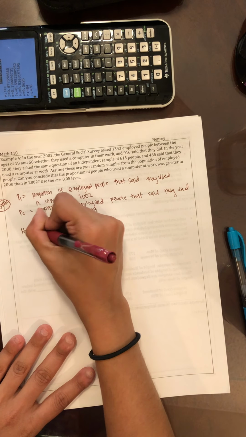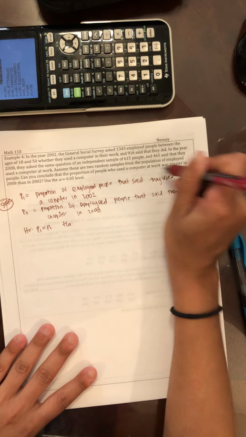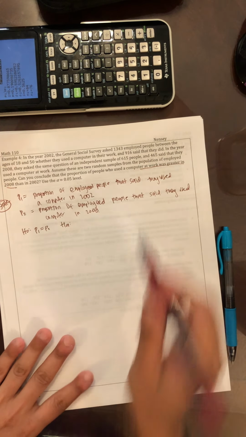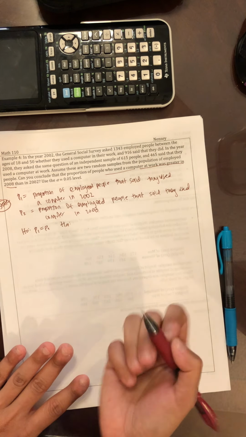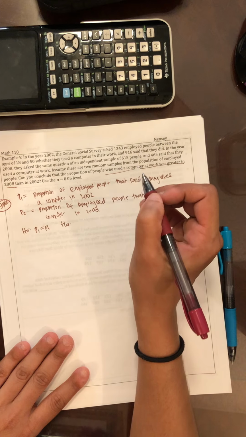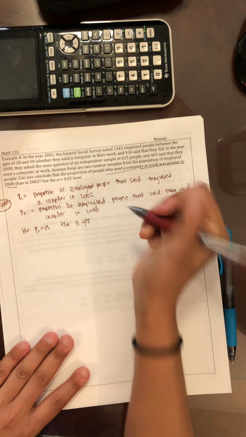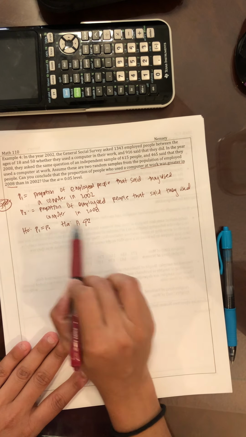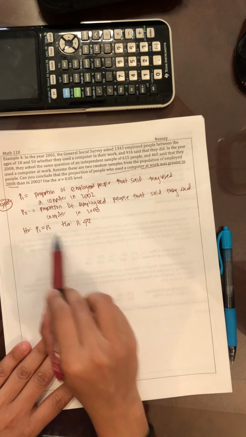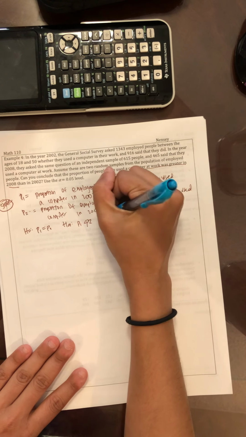My Ho is P1 equals P2. My Ha, this time it actually said people who used a computer at work was greater in 2008. So since P2 is 2008, we want this one to be greater. So we're essentially saying that P1 is less than P2. If you think about it, we want P2 to be greater, and P2 is 2008, and so our Ha is going to be less than. So is this left-tailed or right-tailed? This is actually going to be left-tailed.